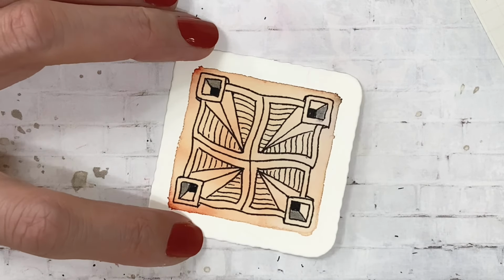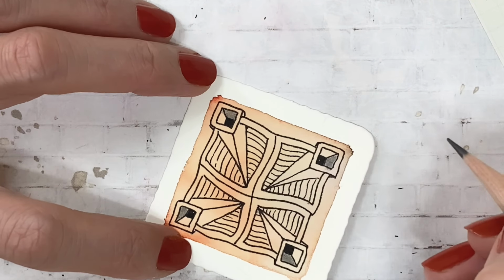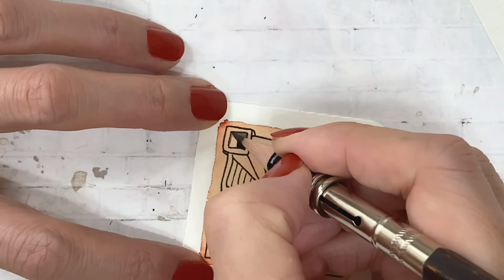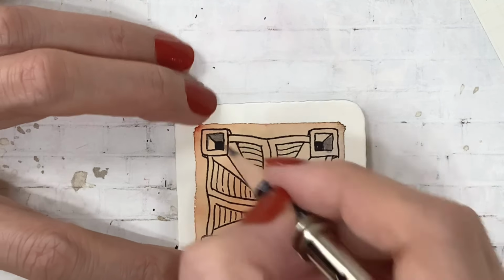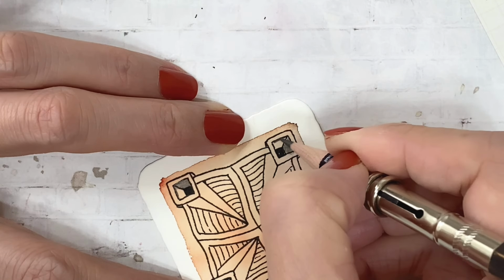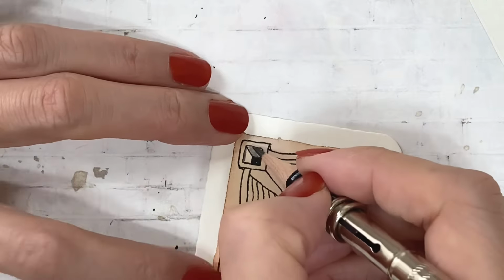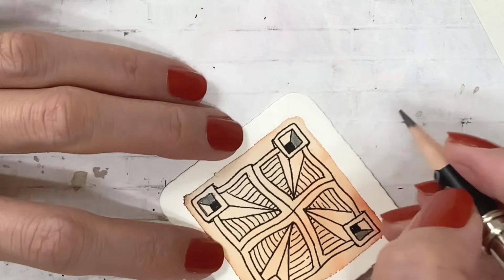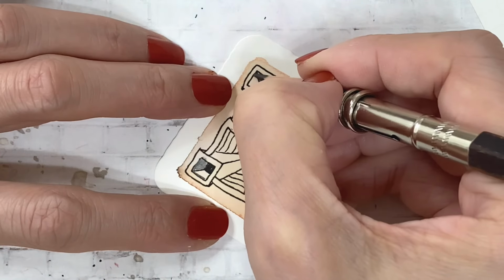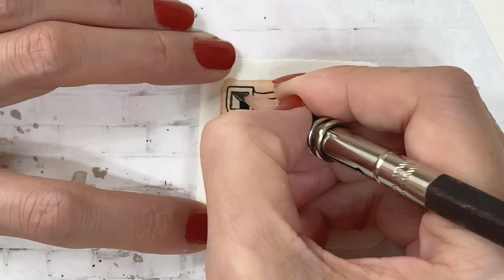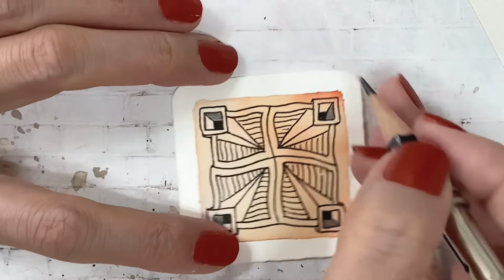And then let's see. I'm gonna make this a little darker here. Maybe I won't even use the tortillon on this shading right here because it's such a small space, and I want to make this really nice and dark.